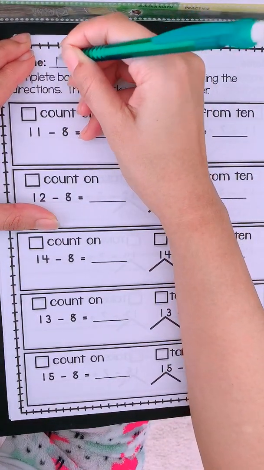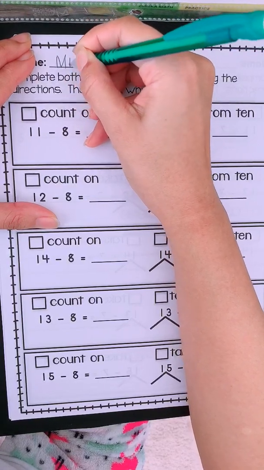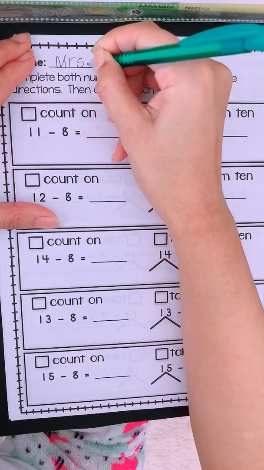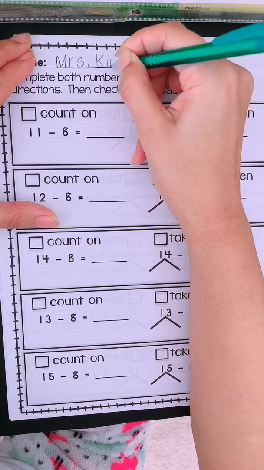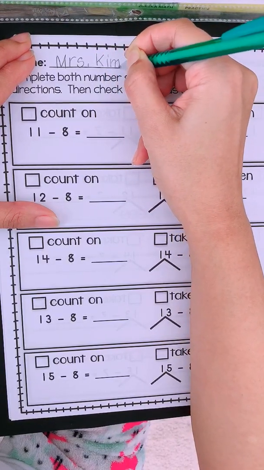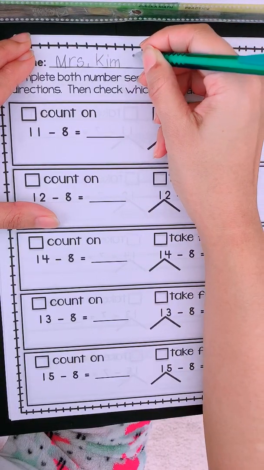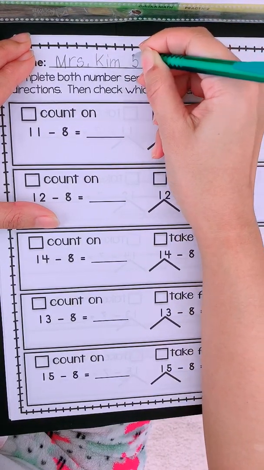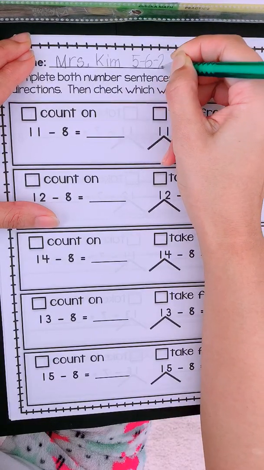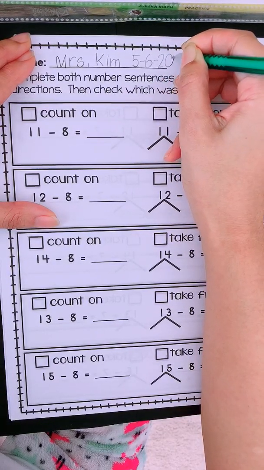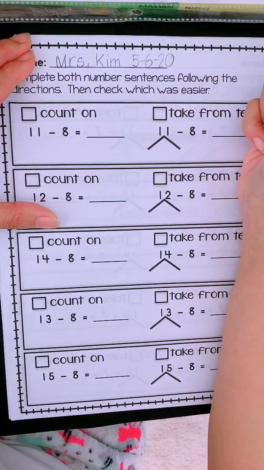Let's start with writing our name. Mrs. Kim. Please make sure you write your names even though you know you only wrote your name in the front, because it's good practice to keep on writing. And today is May 6, 2020. And today's worksheet is very similar to the back sheet of yesterday's.